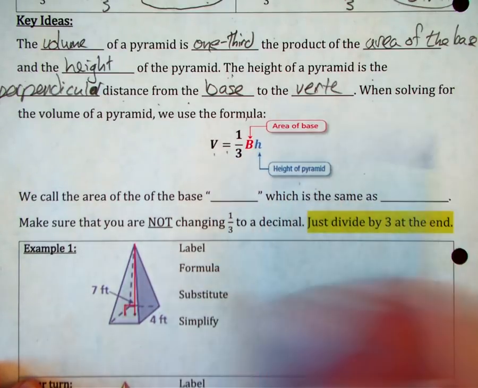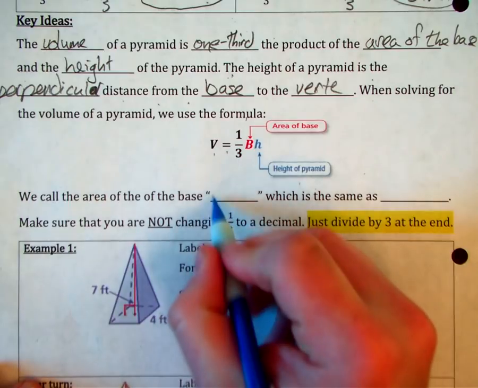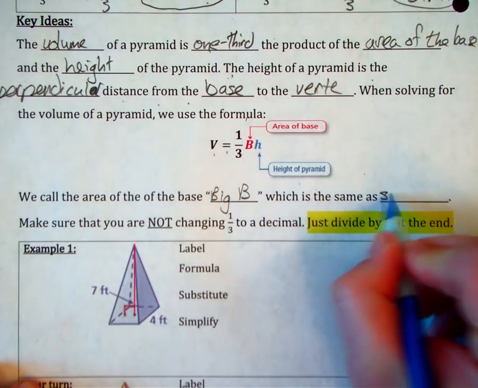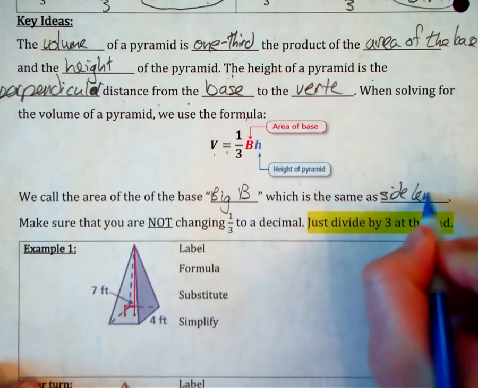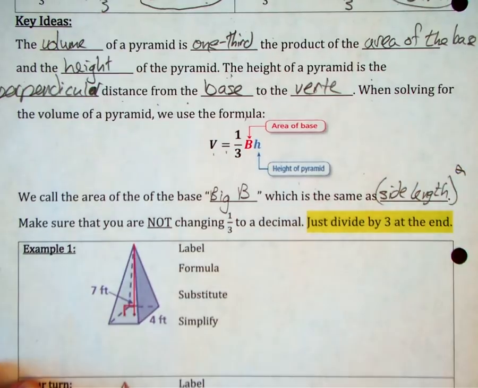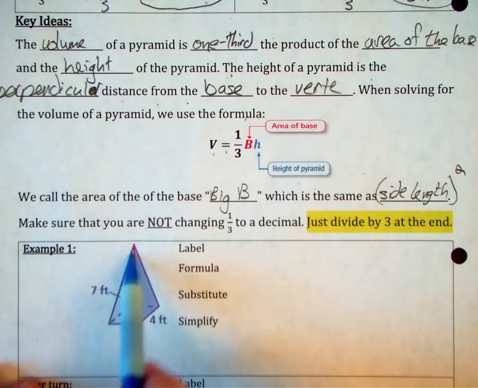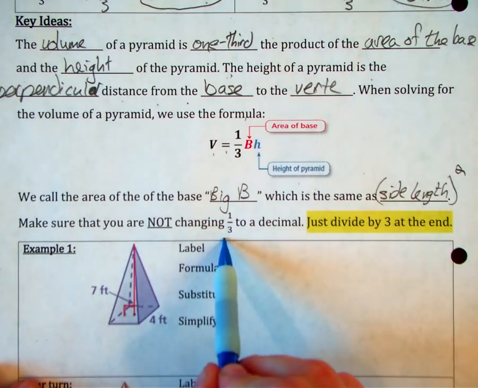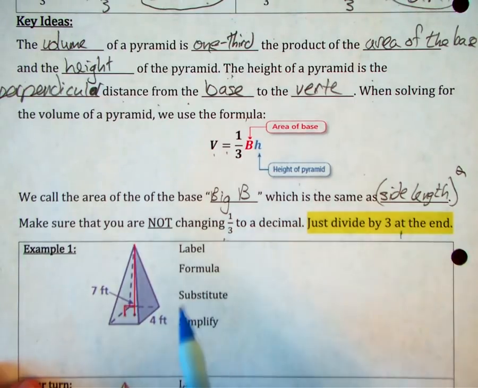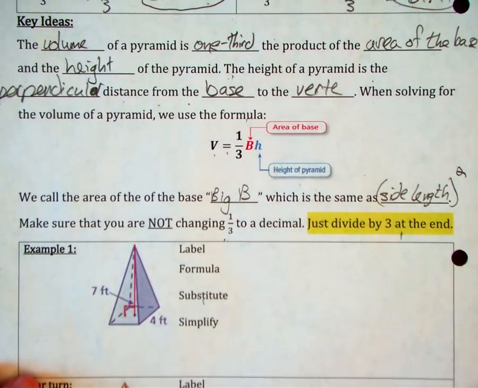Make sure you're seeing, again, we call the area of the base the big B, which is the same as a side length raised to the second power. Again, please, just like with cones, make sure you're not changing that 1/3 to a decimal. Just divide by 3 at the end. And so let's show and demonstrate what we're doing with that.